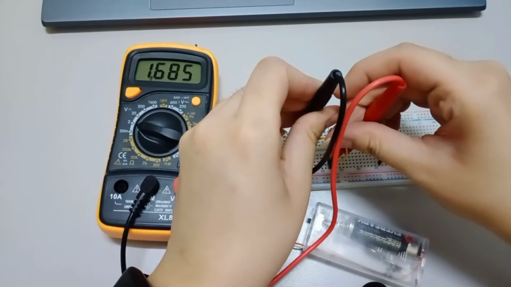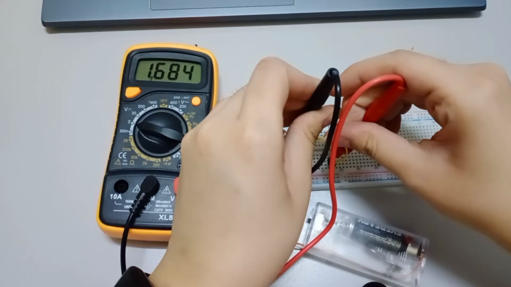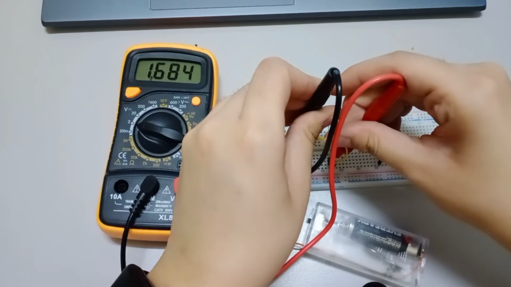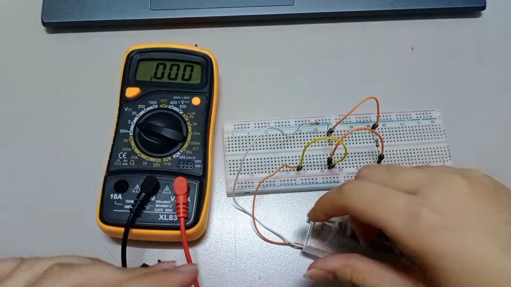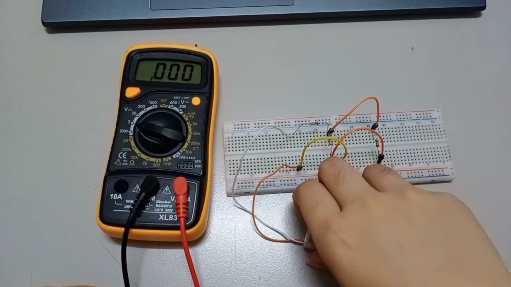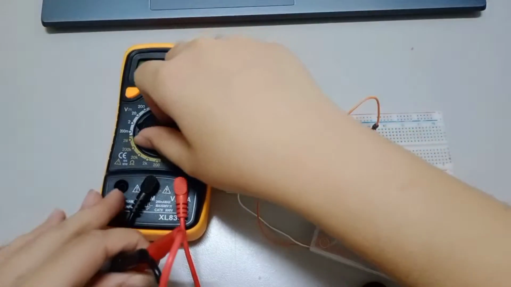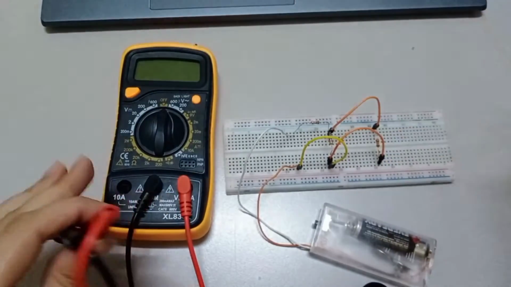The total voltage at test point BI is 1.684 volt. So now after measuring, make sure you switch off the power supply and the multimeter.